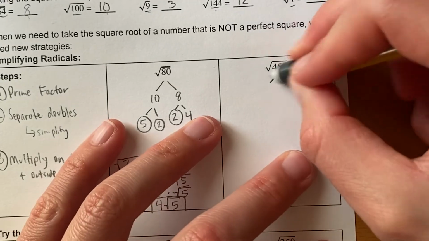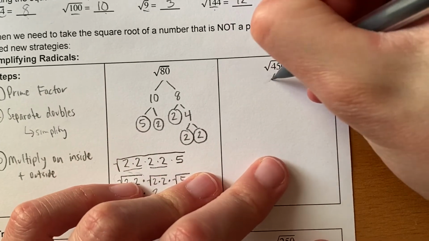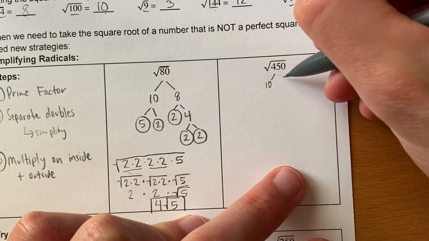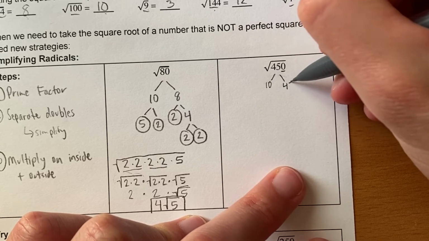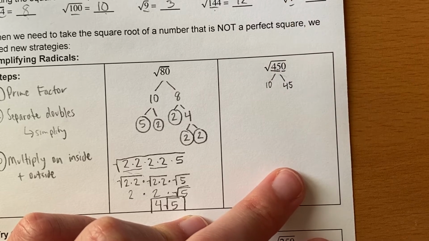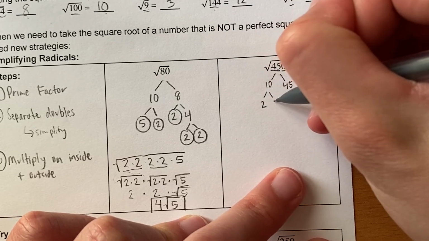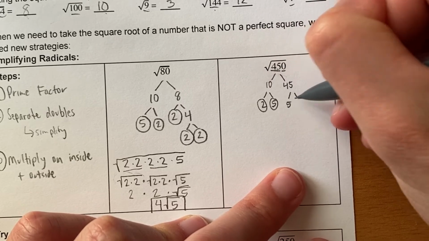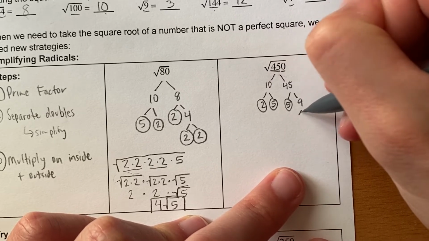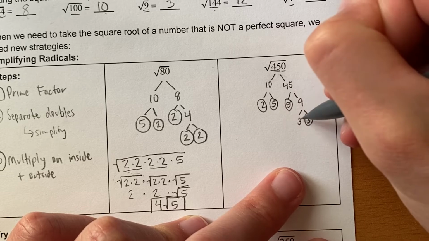Okay, and I'm going to write a little bit smaller on this one so I have more space. I'm a little tight on space on this one. I see right away I have a 0 on the end, so I'm going to think, okay, well, that's divided by 10, and my other factor is 45. 10 factors right into 2 and 5. And 45, I think, okay, that's 5 times 9. And 9 is 3 and 3.